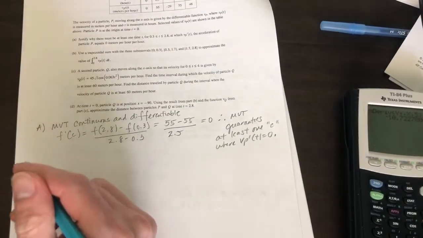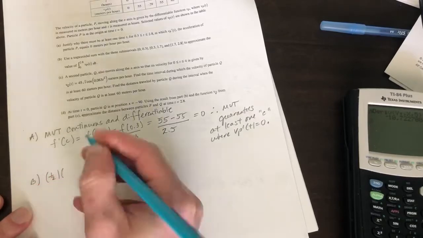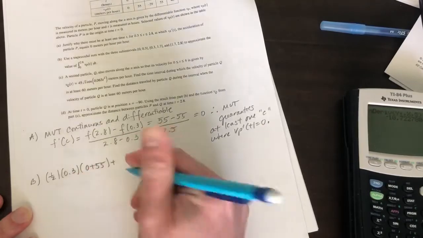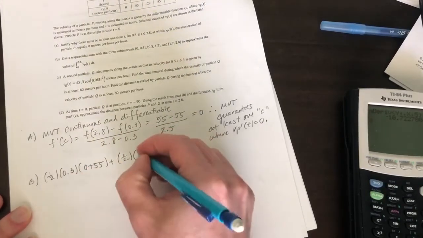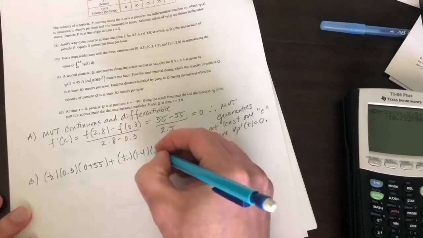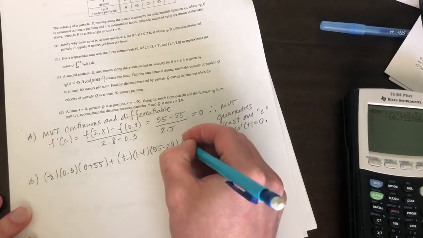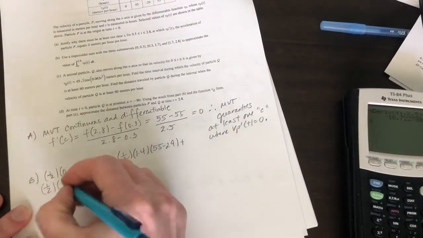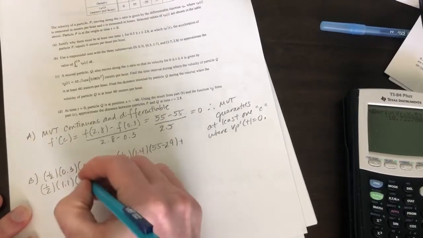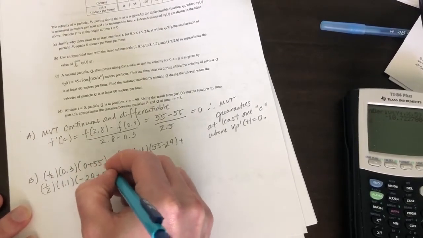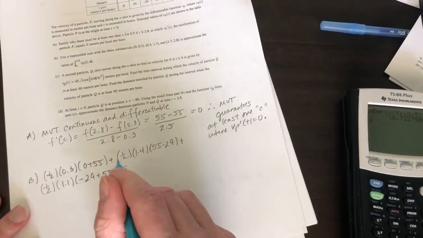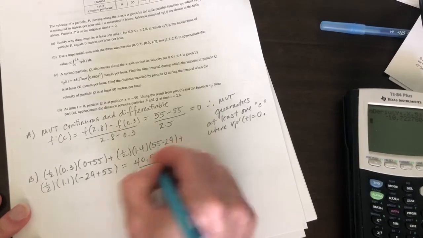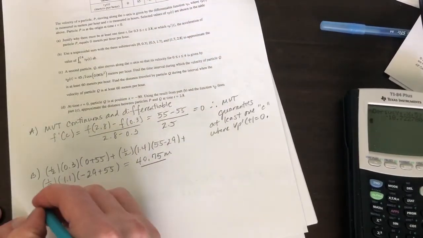So part B, we're going to have 1/2 times 0.3 times 0 plus 55, plus 1/2 times 1.4 and 55 minus 29, plus 1/2 times 1.1 times negative 29 plus 55. Okay. When you put those in the calculator, you should get 40.75 meters.